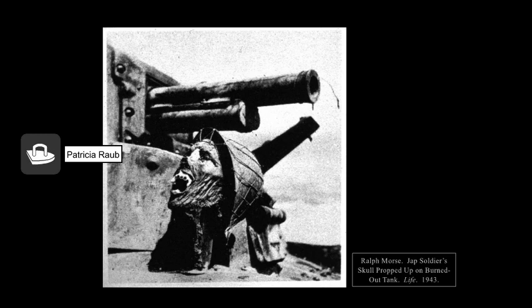While U.S. photographers took photographs of both Japanese and German dead, the images of the Japanese were much more grisly than the ones of Germans, reflecting U.S. racist attitudes towards Asians.